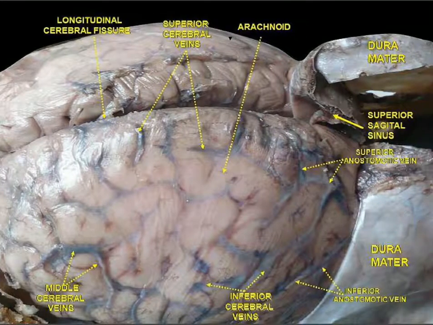In this image we can see the brain with the meningeal layers. The dura, which is the outermost and the toughest meningeal covering of the brain, has been removed. You can see the removed portion of the dura mater in the figure.